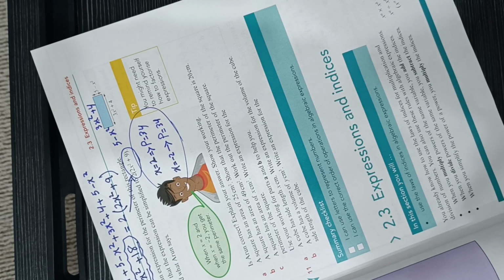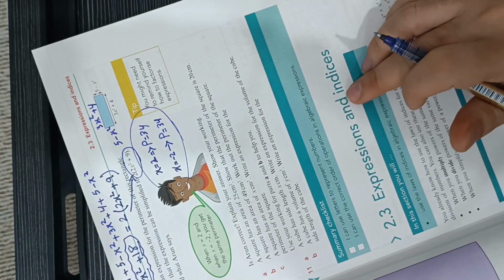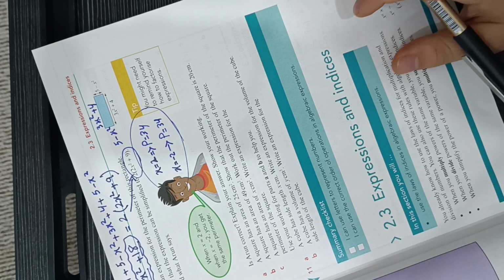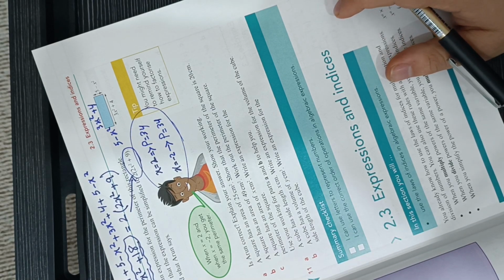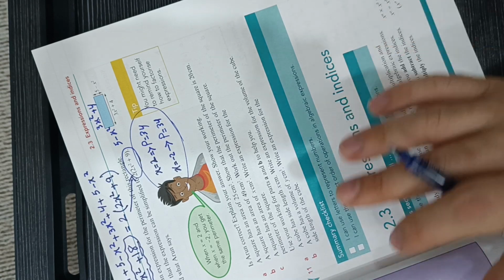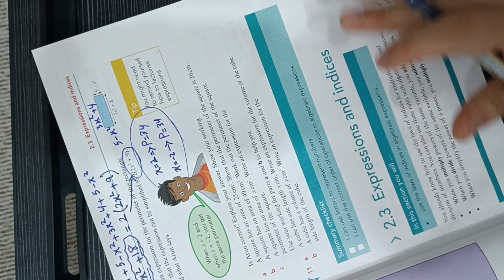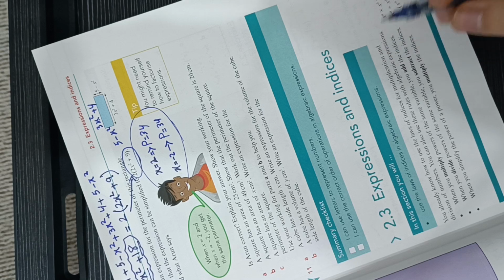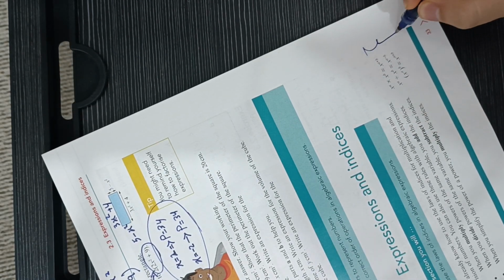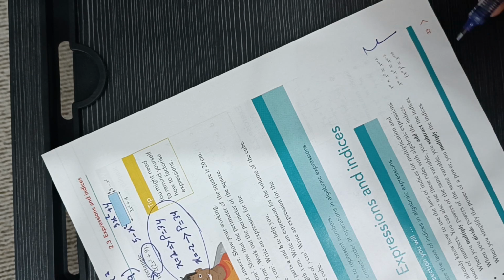This time we are going to talk about expressions and indices. We already discussed indices in section 1.3, and now we are going to talk about them, but this time with expressions. So we are not going to deal with numbers. Mostly we will deal with expressions. That's why in this section, as you can see here in this corner, it mentions the three most important rules in terms of the indices.